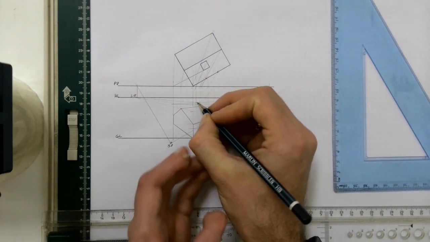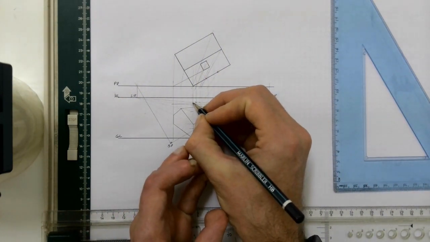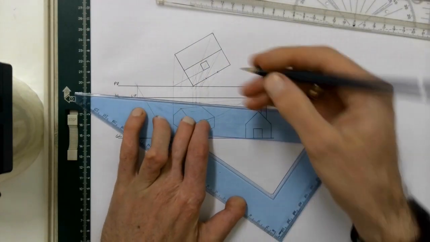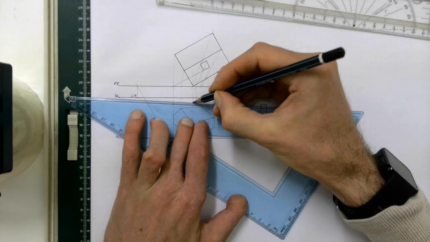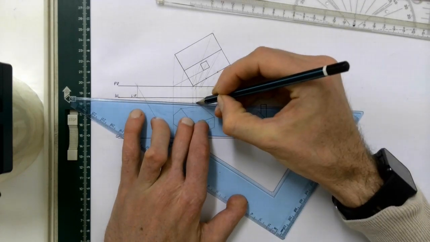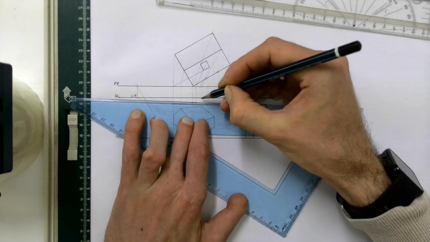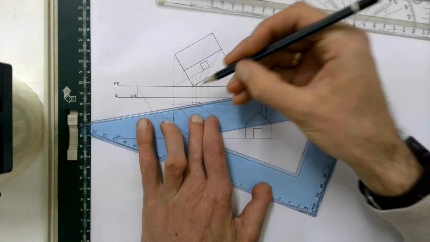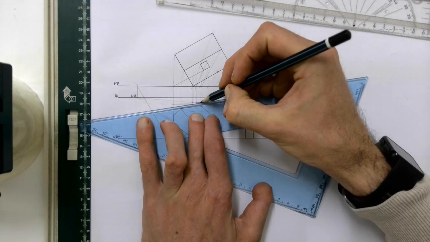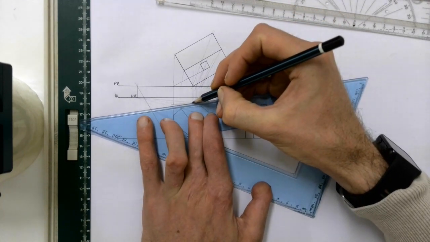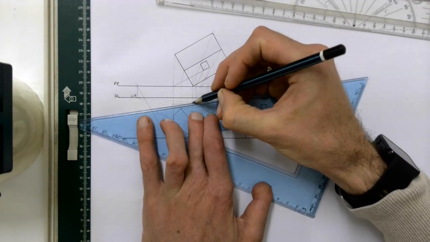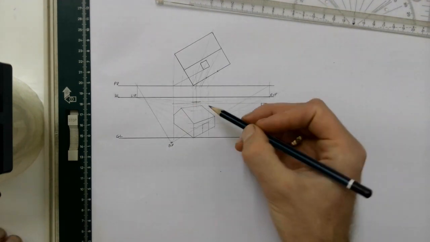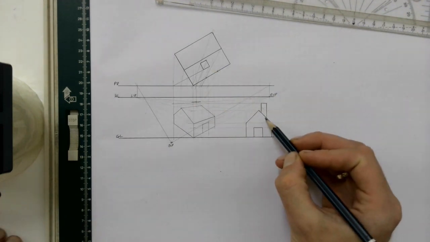Okay, that one over there will belong to that line, and that one to there. It's a very tight little top chimney, but it does give us a very clear square which we can draw in, which indicates the top of our chimney. Okay, there we go. Now to get where that chimney actually hits into our roof.